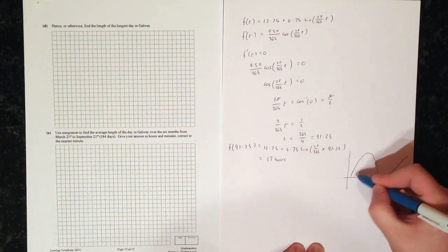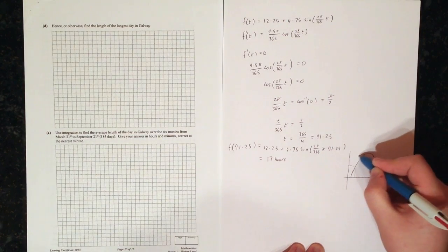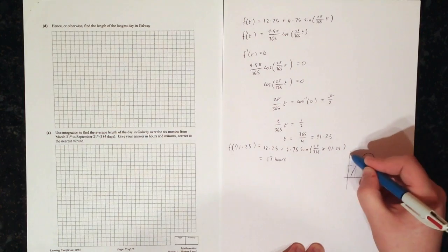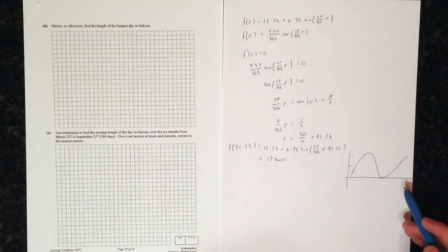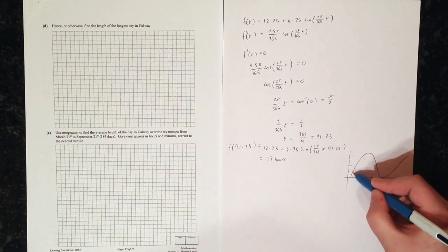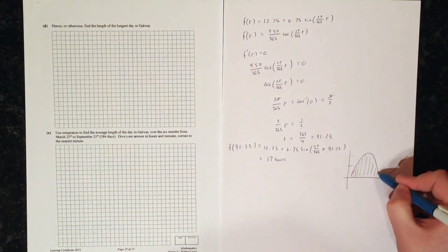So if we go here, the length of the day will be over there, or if we go here, the length of the day will be over there. So for this day, there will be the length of the day. So if we want to find the total amount of daylight time over a certain period, what we want is the area under this curve at all points.